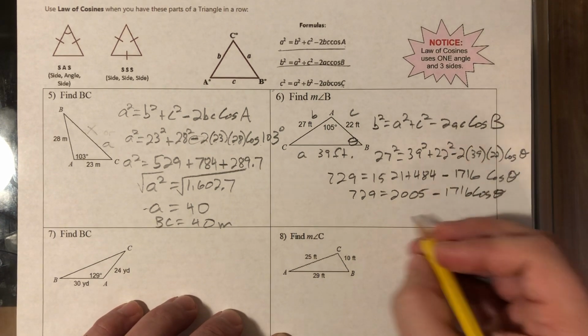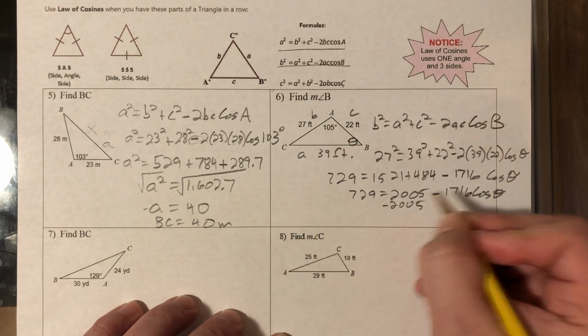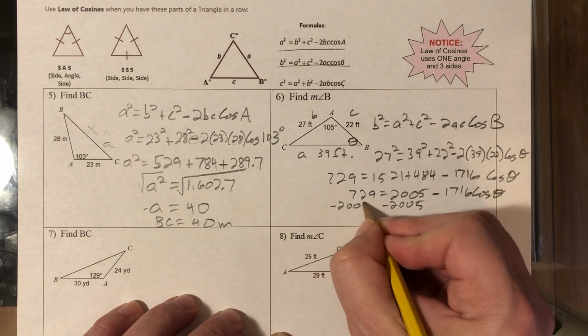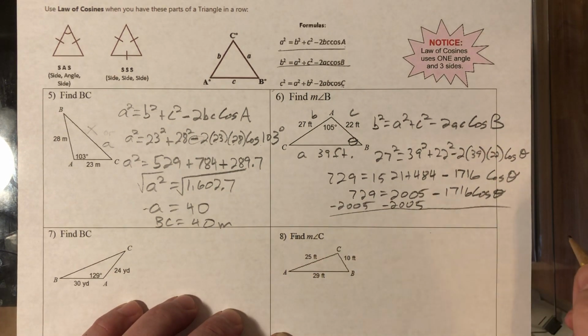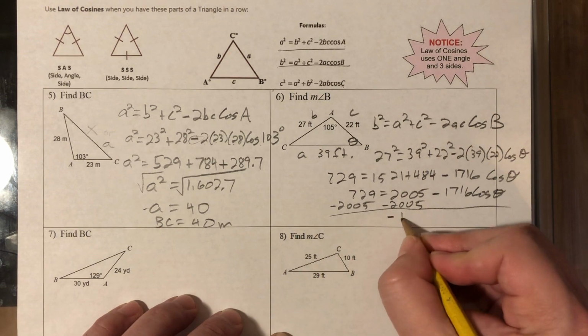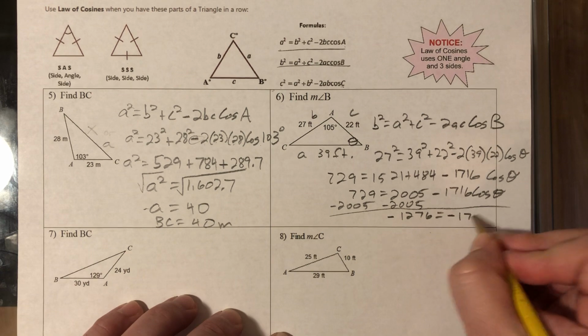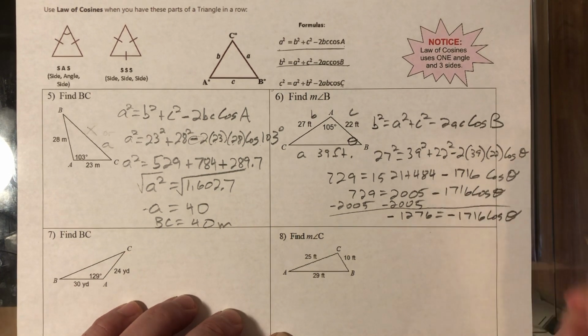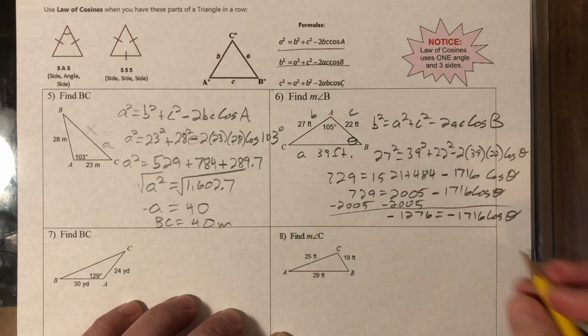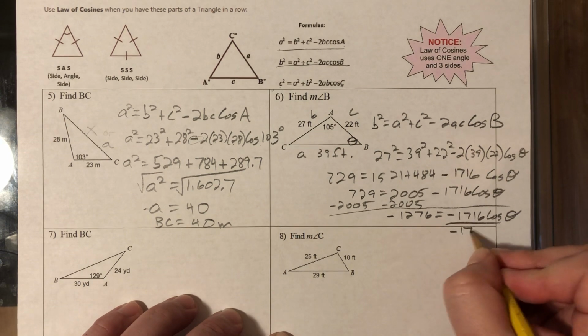Okay? If we subtract the 2005 from both sides, okay, you're going to end up with negative 1276 equals negative 1716 cosine theta. All right? We got to divide both sides by negative 1716.